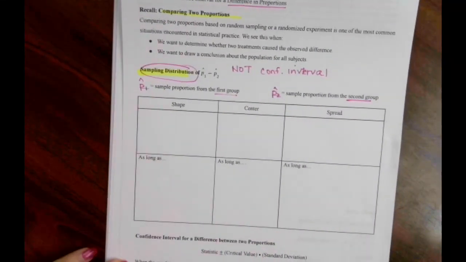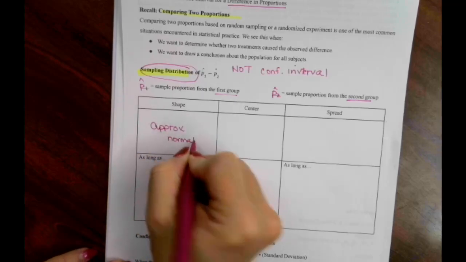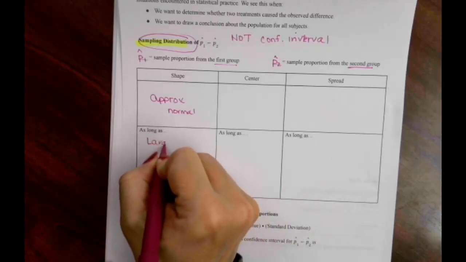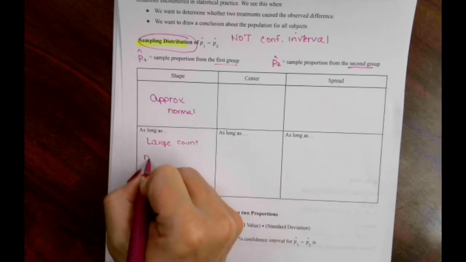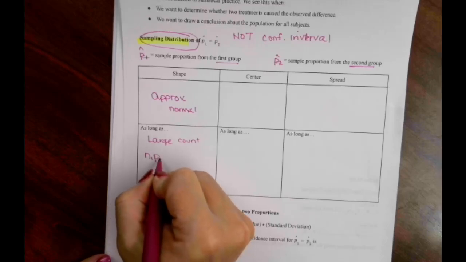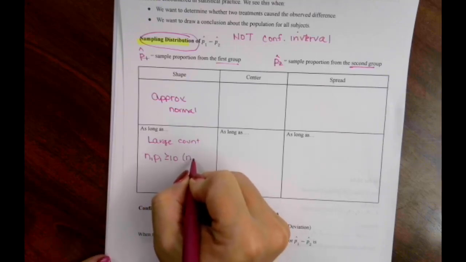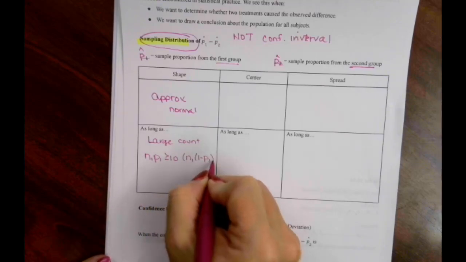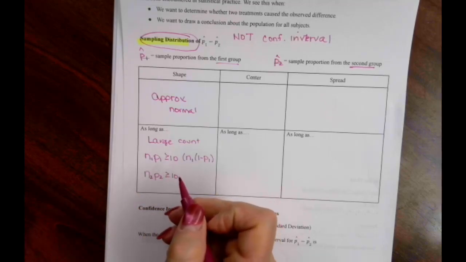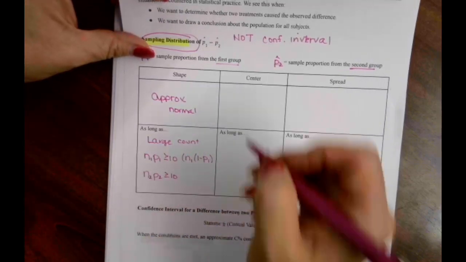And so our conditions, of course, we've seen this so much, we know that it's approximately normal, and we get this if we satisfy our large counts condition. That's our sample size of the first times the proportion of the first, n1 p1, and that has to be greater than or equal to 10, and of course the opposite, n1 times 1 minus p1, and then the same thing for our second population. We need the second group to also be greater than or equal to 10. Okay, so our center.